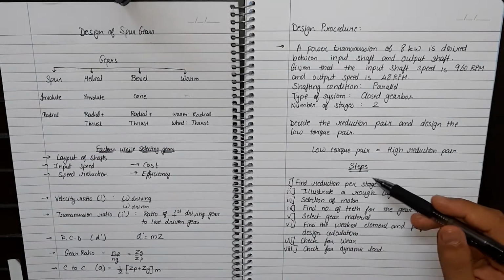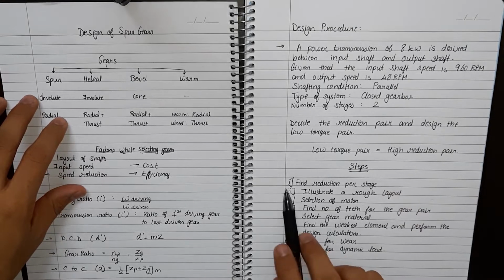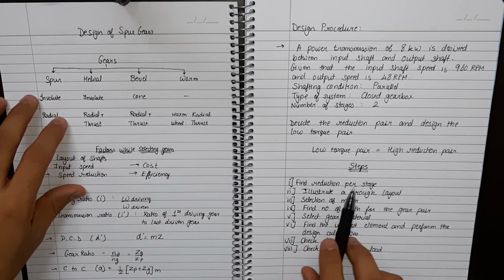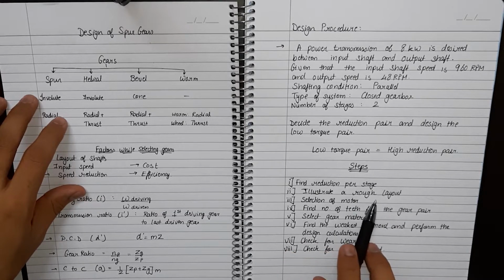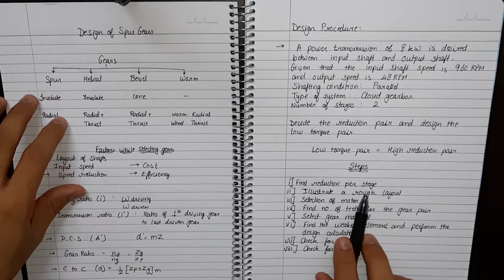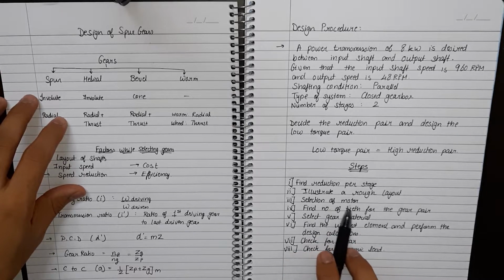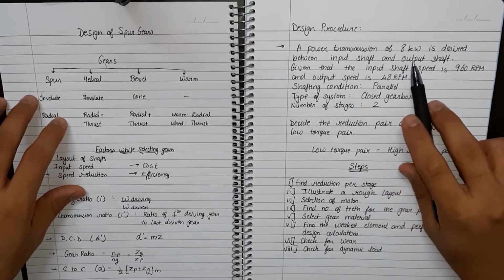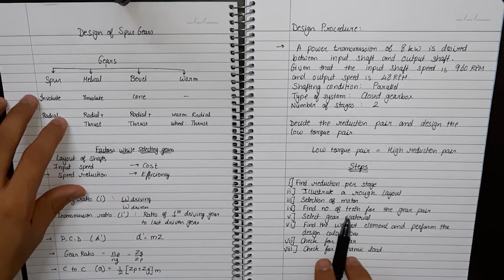Let us look into the steps that we will follow for designing the gear pair. The first is to find the reduction per stage. Second is to illustrate a rough layout based upon the type of stage that we are selecting. The next is selection of the motor. This will depend on the amount of power that we require and the RPM. The next is finding the number of teeth for the gear pair, that is, for the pinion and for the gear.